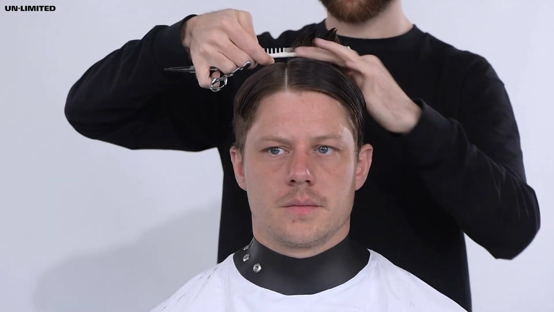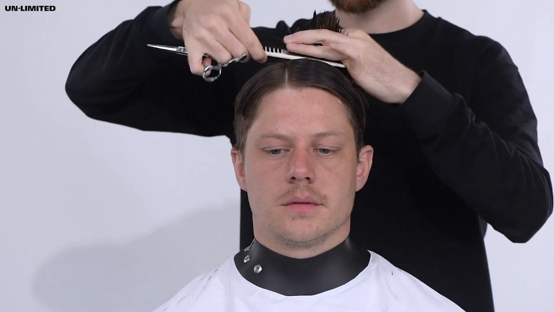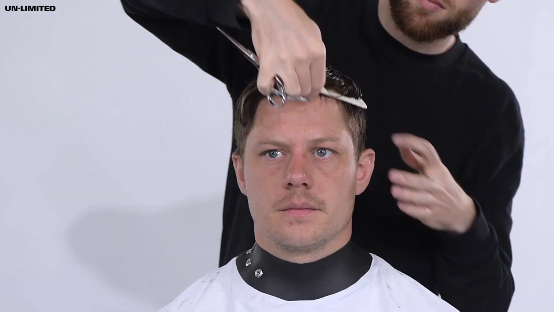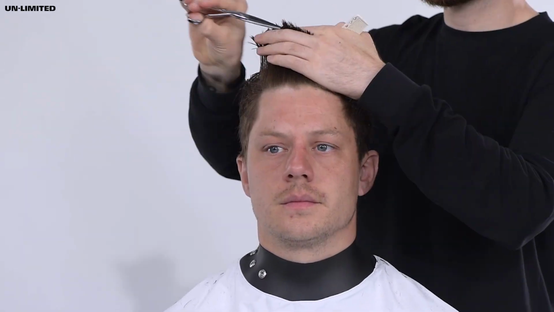I then repeated the process on the left side of the panel before cross-checking for any discrepancies. I like to use a crisscross technique when it comes to cross-checking these styles, working front to back from the hairline to the crown area on each side.